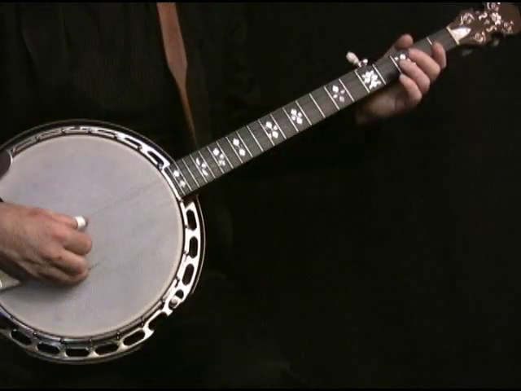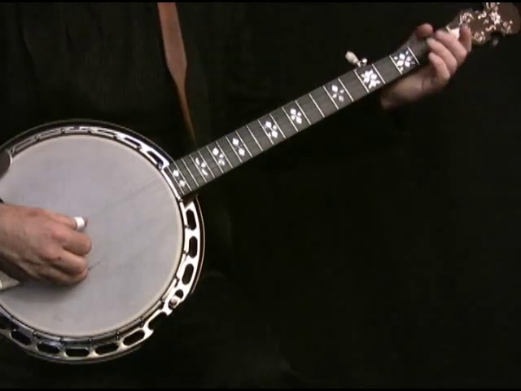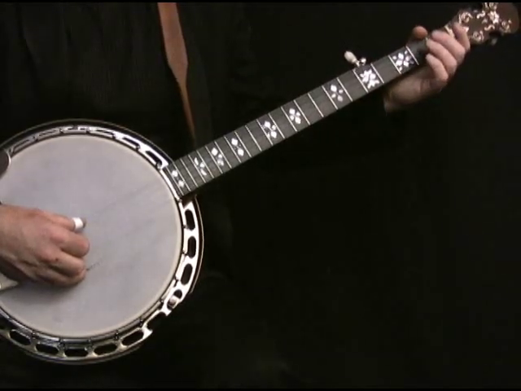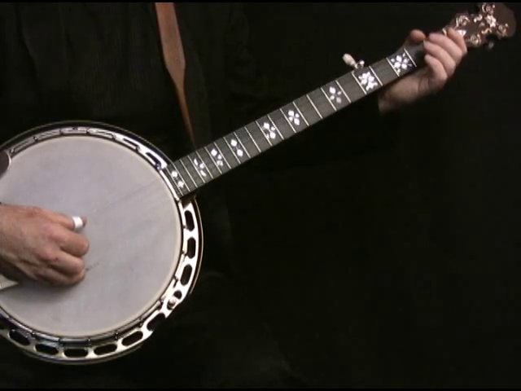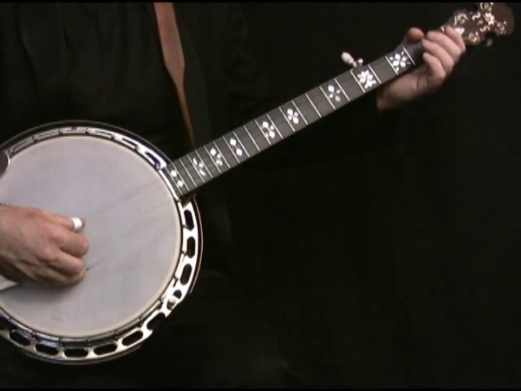Okay, here's example one that I'm using from page 106 of the Banjo Encyclopedia. The first lick is commonly used, they call it the tag lick, or I call it the Scruggs lick sometimes. Let me demonstrate the down the neck version and then the up the neck similar purpose version.